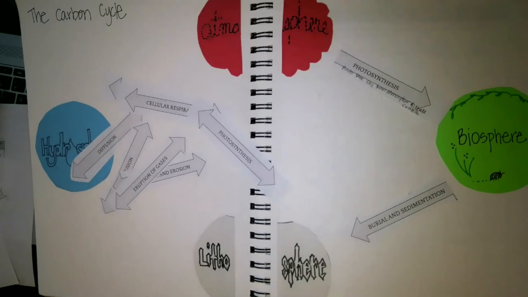So you're going to go ahead and finish doing that part, putting all the arrows on, and then you can watch the other video for the next part of this poster that you're making.